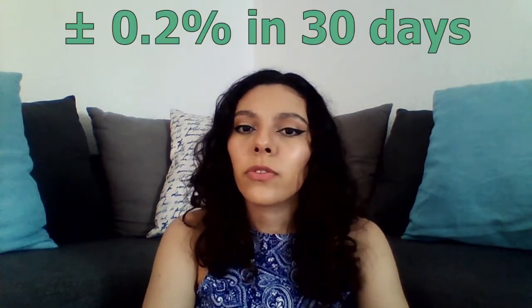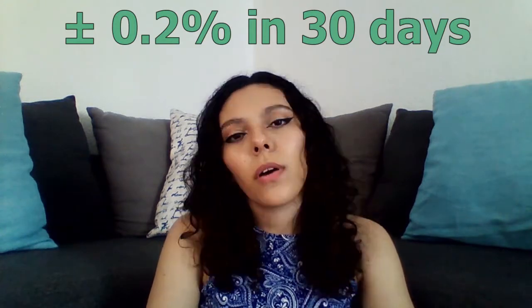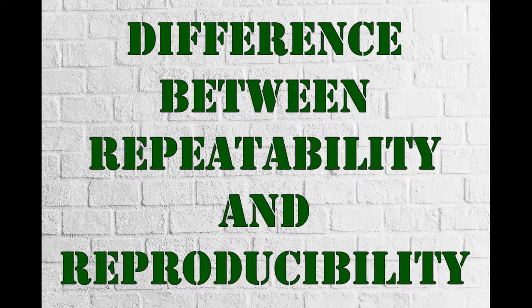Reproducibility is the closeness of the agreement between the results of measurements of the same measurement carried out with the same methodology. For example, plus minus 0.2% of the range of the reading over a 30-day period. Repeatability is how much of the variability in the measurement system is caused by the measurement device, and reproducibility is how much of the variability in the measurement system is caused by differences between operators.